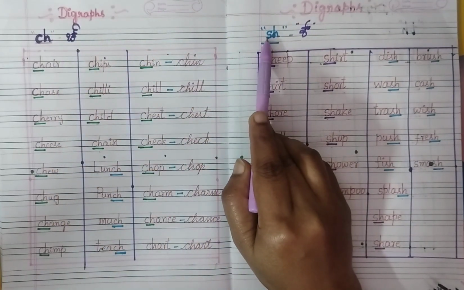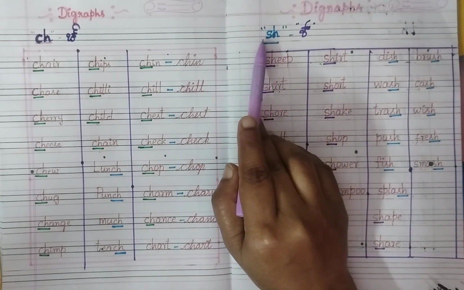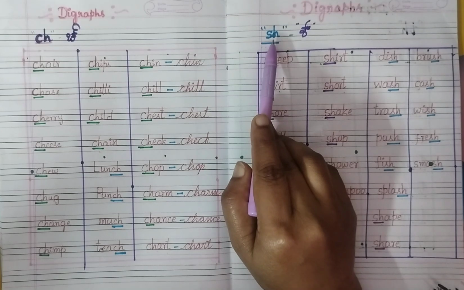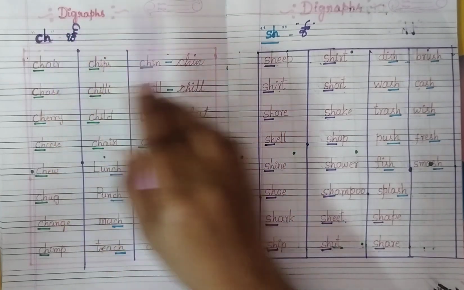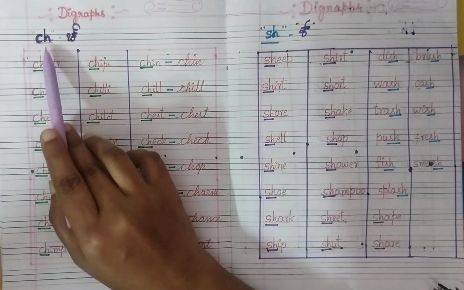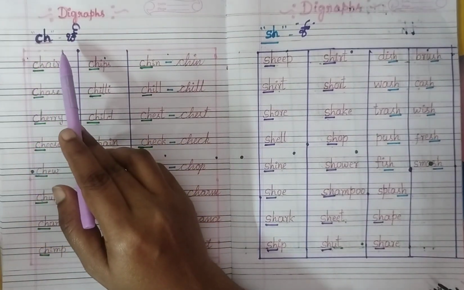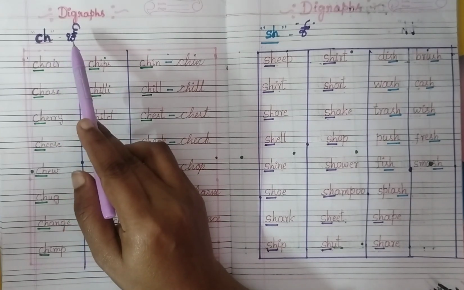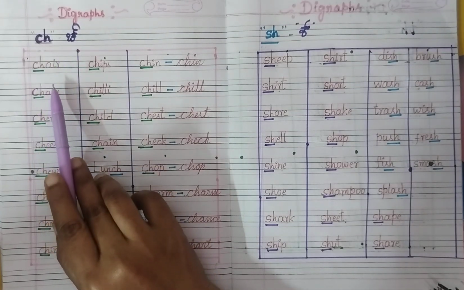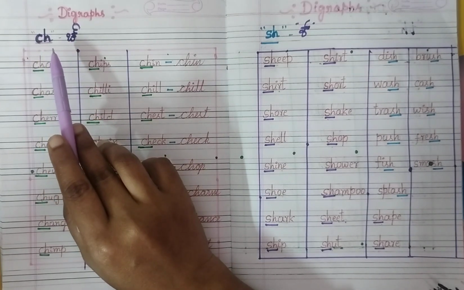So S and H. S makes a different sound. S, H. So S and H together make a new sound, ish. Okay. So like that, we have to learn the words starting with these letters as digraphs. In some words the letters C and H come first in a word, and in some cases C and H make the ch sound when these letters come in the middle of the word.